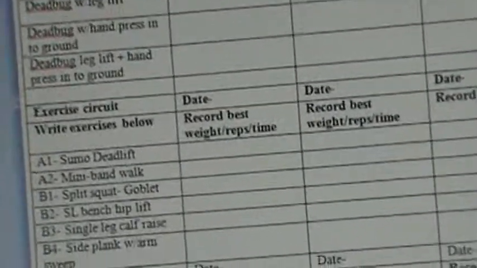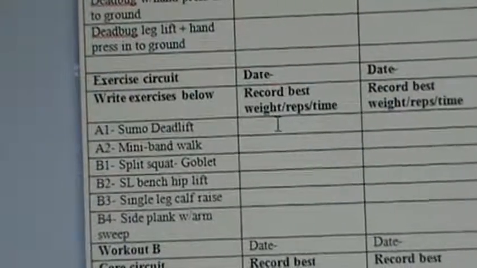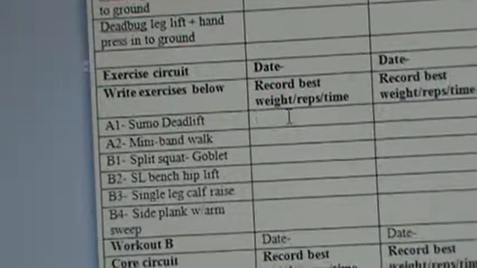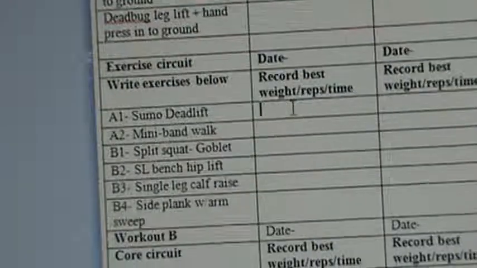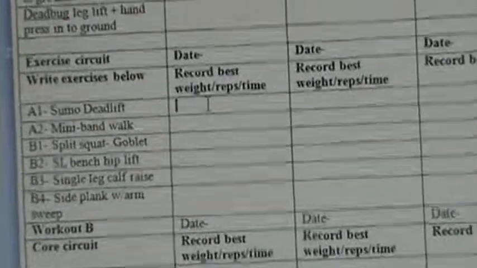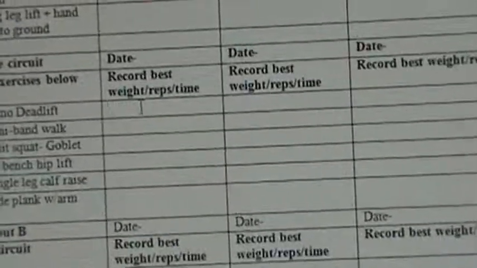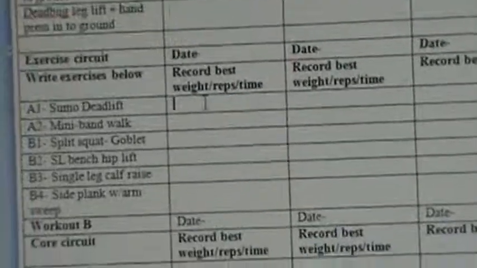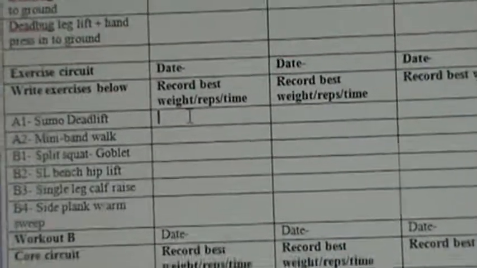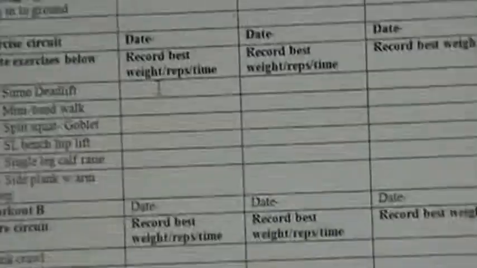What you do is go to the date, put the date at the top, and list the best weight, reps, or time that you're able to achieve. For example, if you got 3 sets of 8 reps of, say, 65 pounds, you know that maybe next workout you might want to increase that weight to 70 pounds. You have 4 boxes for each workout chart. When you max that out, that's about 2 weeks. Just print out another one and start again.